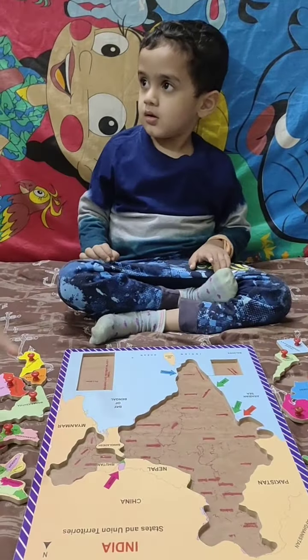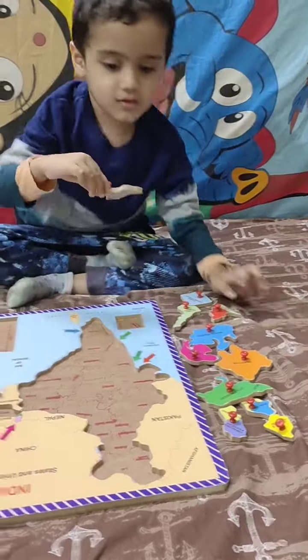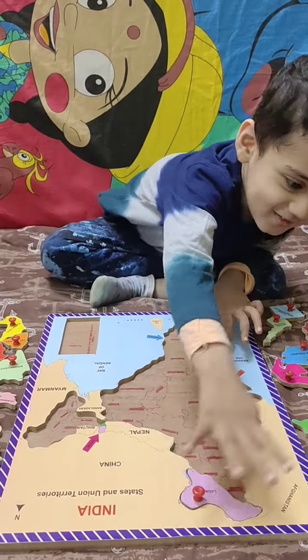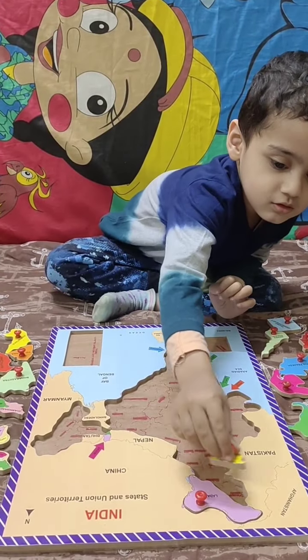Advit, come on, put the states on the India map. Okay, start. What is this? Ladakh. Ladakh. Correct. Very good. Jammu and Kashmir. Correct. Very good. After this.